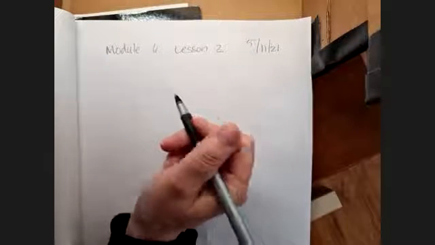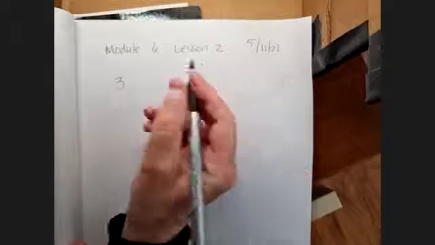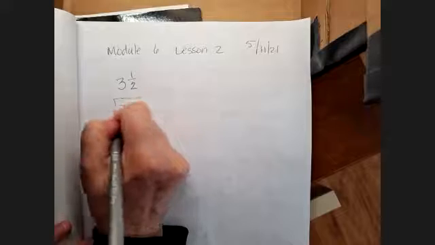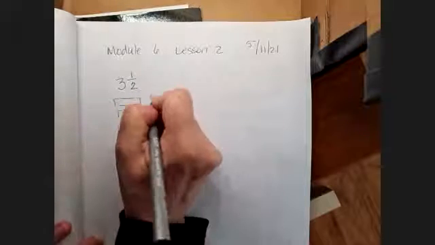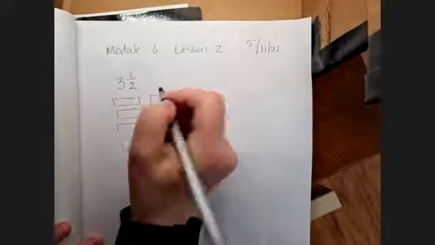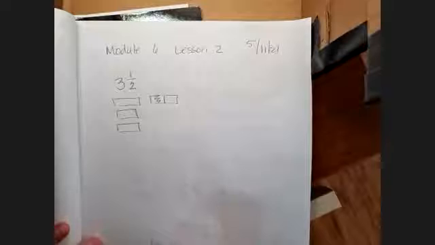But we can also have wholes and then another part. Just like when we would write a mixed fraction, we could have 3 wholes and then another half, for example. We could have 3 1/2. So you'd have 3 wholes and then another half of a whole. We can do the same thing with decimals. We can show that we have 3 wholes plus a half, or 3 wholes plus something else.